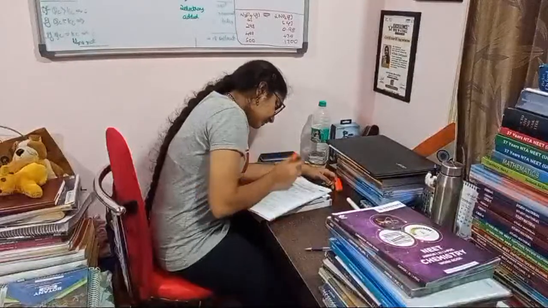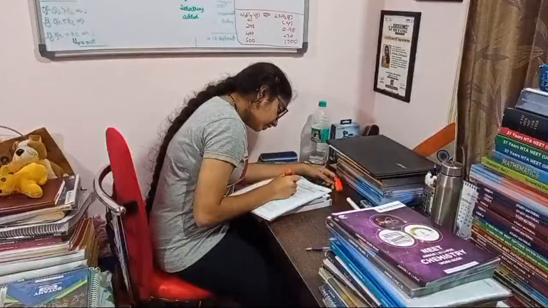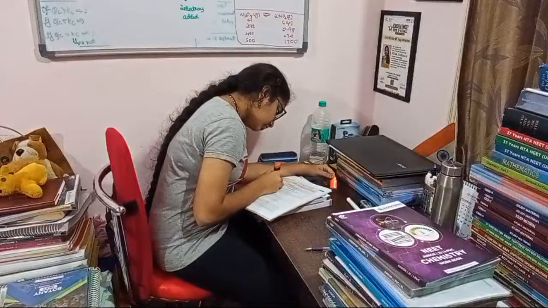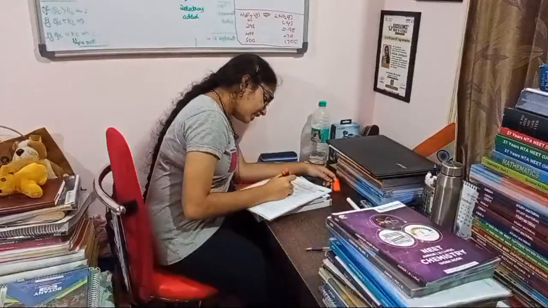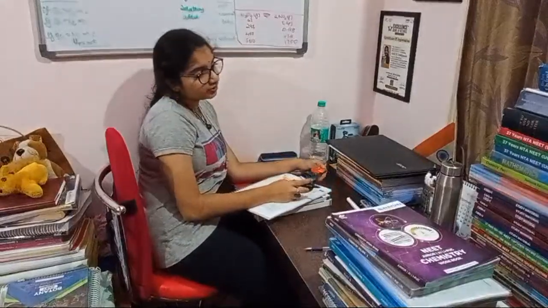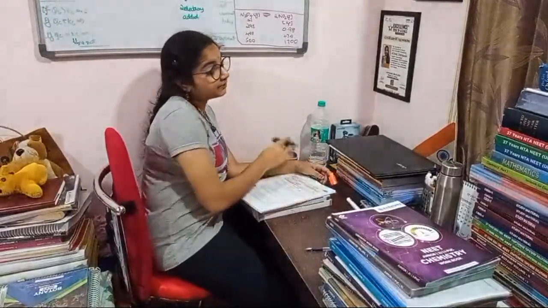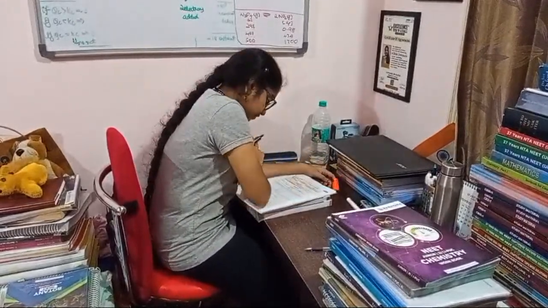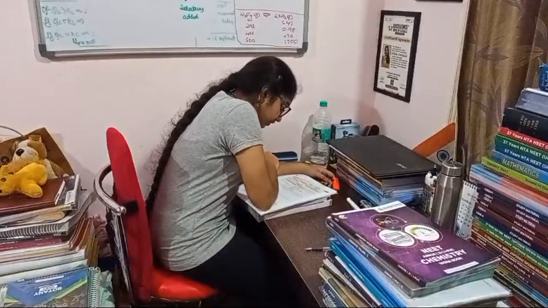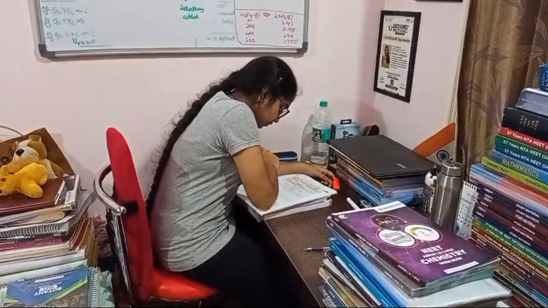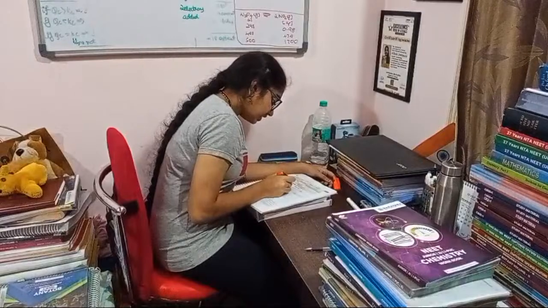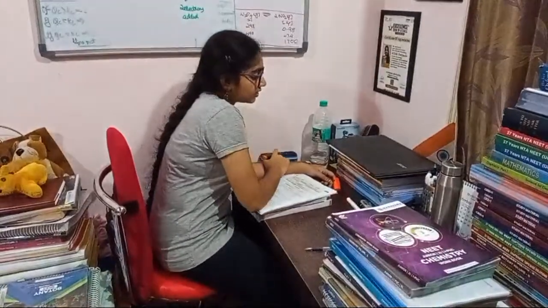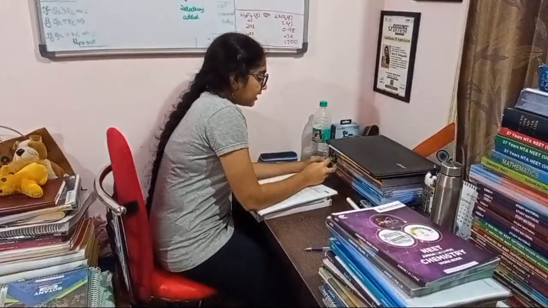Strain is defined as the ratio of change in the configuration of the body because of a deforming force on it to the original configuration of the body. It means change in configuration by original configuration is strain. So strain can be of the following three types depending upon the direction of force applied. Longitudinal strain: change in length by original length, which can also be represented as delta L by L.